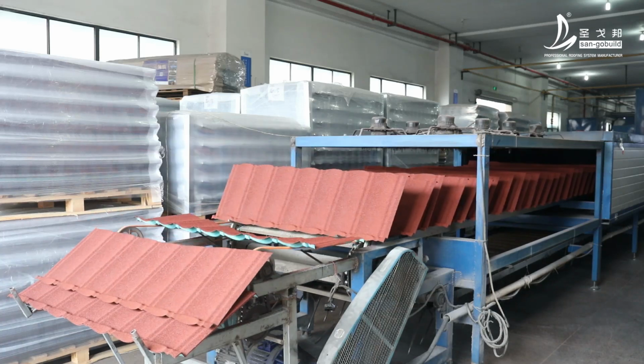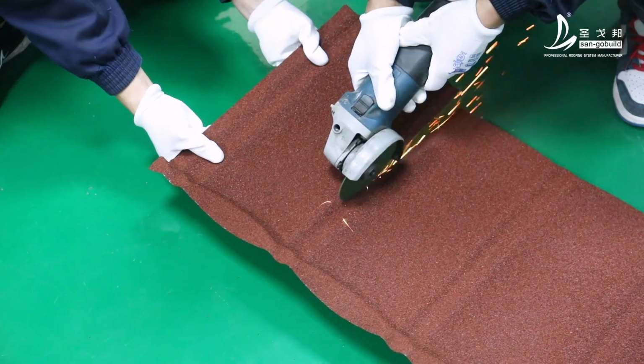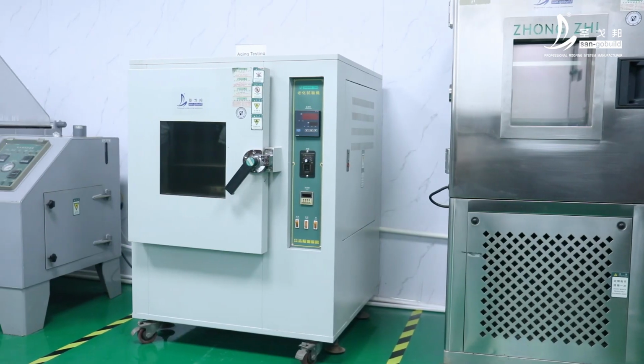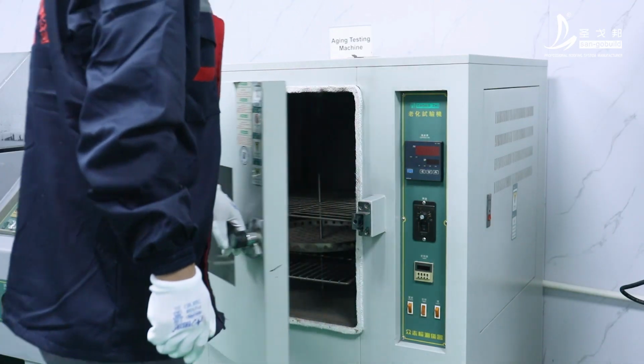The worker takes a piece of stone-coated roof tile from the production line. Cut the stone-coated roof tile into several small samples. Send the cut sample to the stone-coated roof tile laboratory.